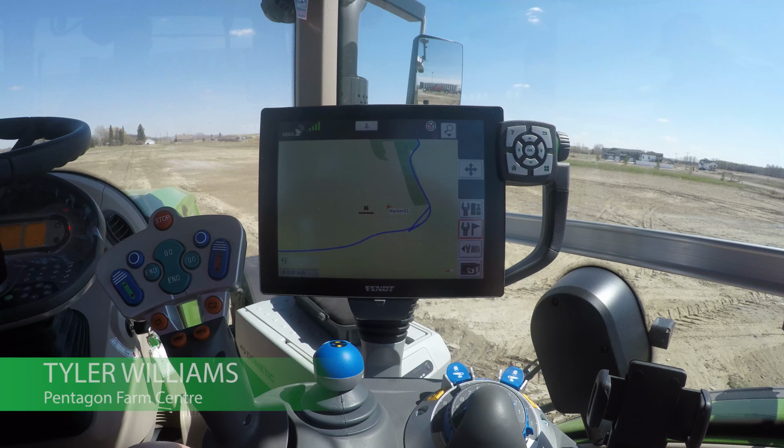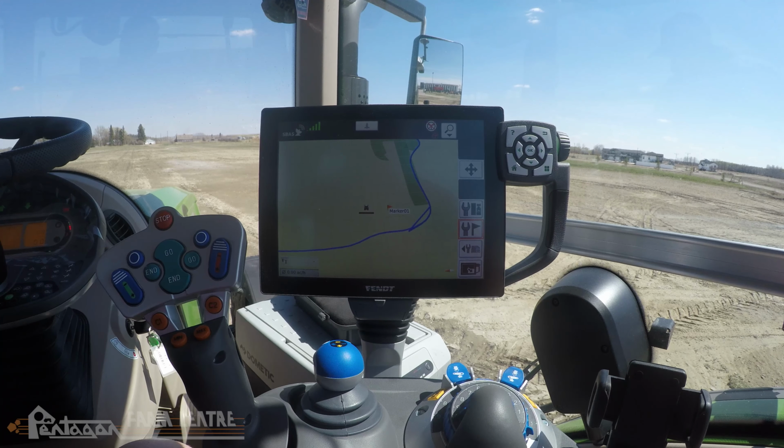In today's Fendt how-to video, I'm going to show you how to transfer field settings from one tractor to another. A few examples of when you might want to do this is A, if you own multiple Fendt tractors and want to share field names, boundaries, waylines, markers, etc. from one tractor to another.